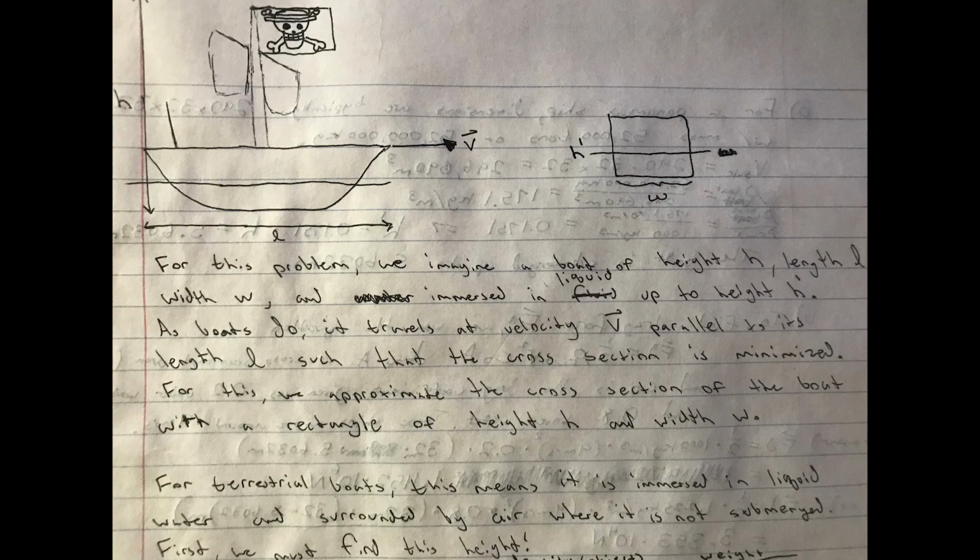For this problem, we imagine a boat of height h, length L, width W, and immersed in liquid up to height h prime. As boats do, it travels at velocity v parallel to its length L such that the cross-section is minimized. In this problem, we are instructed to approximate the cross-section of the boat with just a simple rectangle of height h and width W. And in this case, it is a square.